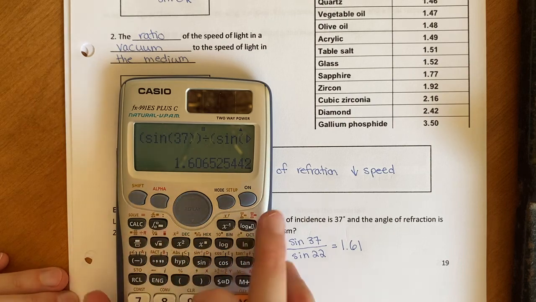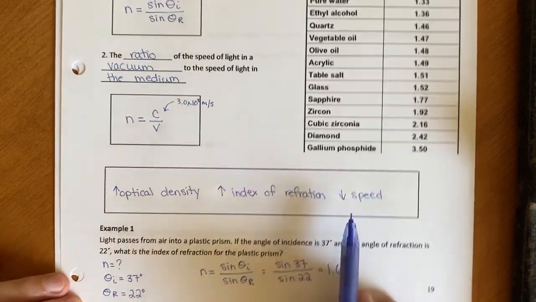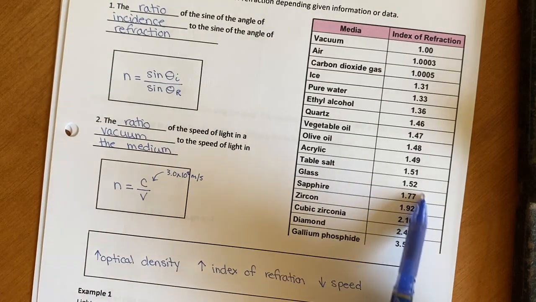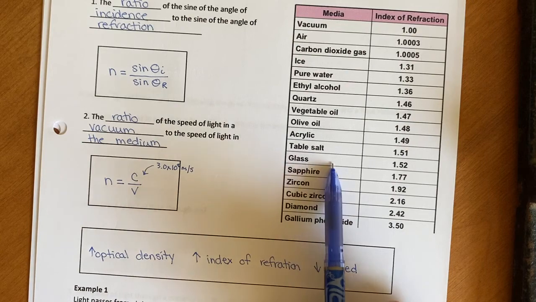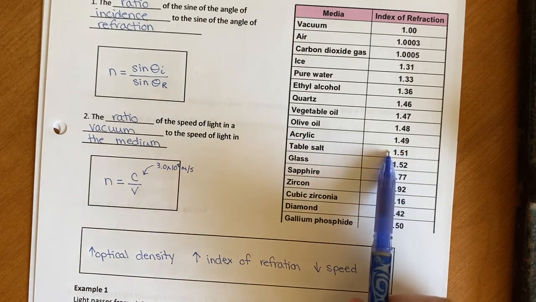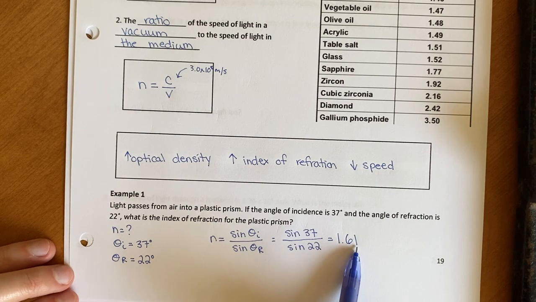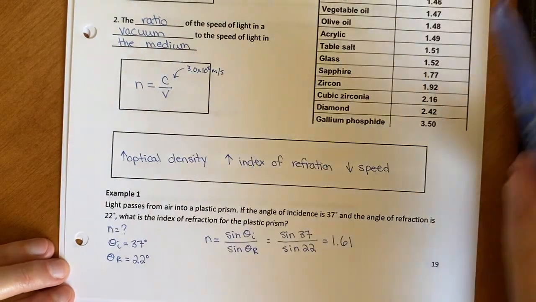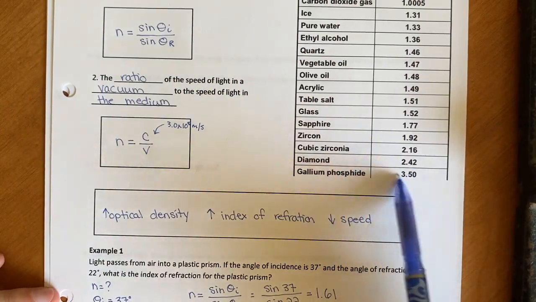And I want to quickly talk about why this makes sense. So plastic prism, looking over here at some of the other things, you've got things like sapphire and glass are all around that same area. So this number of being 1.61 makes sense in terms of it's greater than 1, but it's not massive like something like diamond.